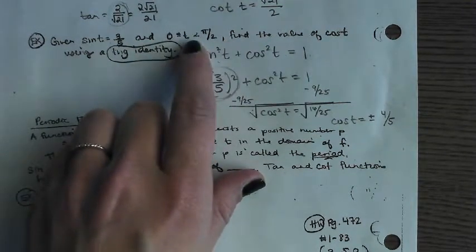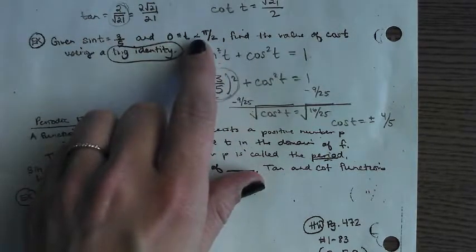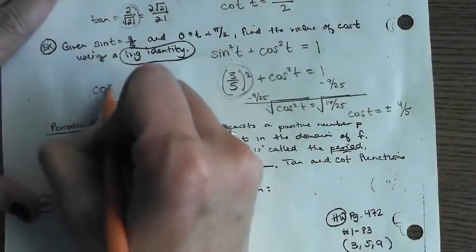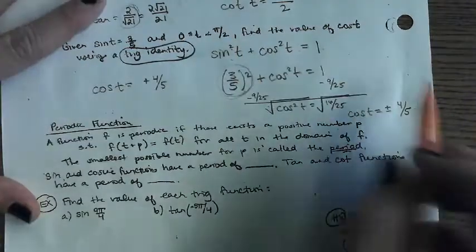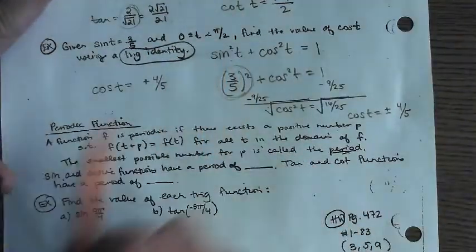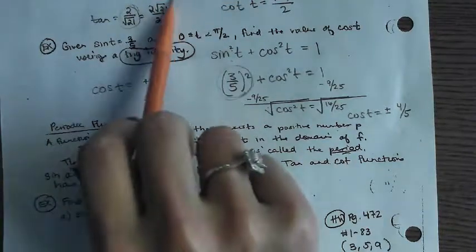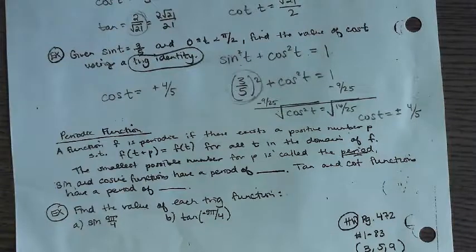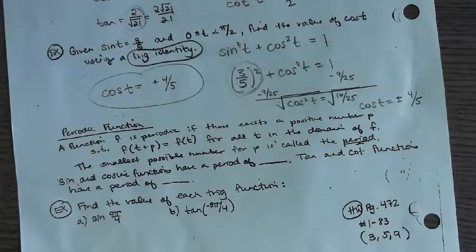If t has to be between 0 and pi over 2, what quadrant are we in? First. So cosine is positive, right? Cosine of t equals positive 4/5. If they didn't tell us that, then we would not know. We would have to say it could be either, because since sine is positive, we could technically have been in the first or the second. This further identifies what quadrant we're in.